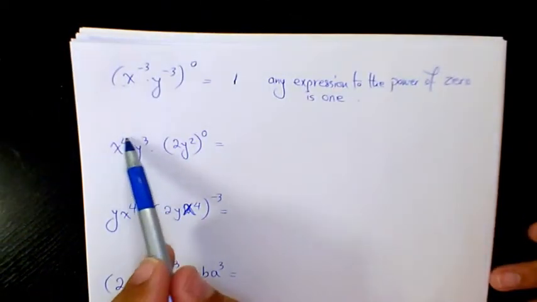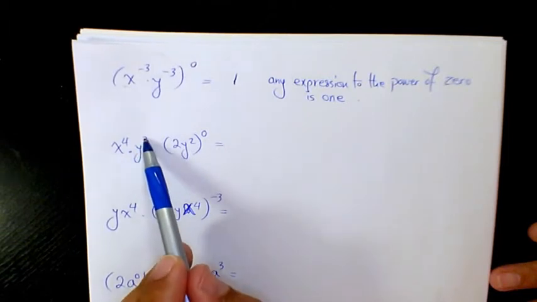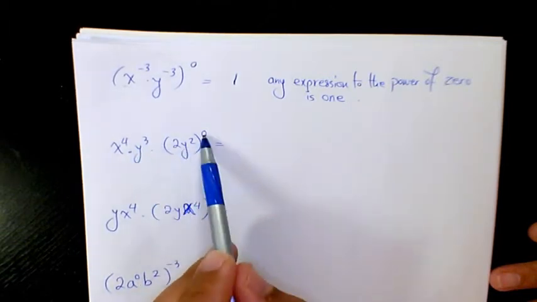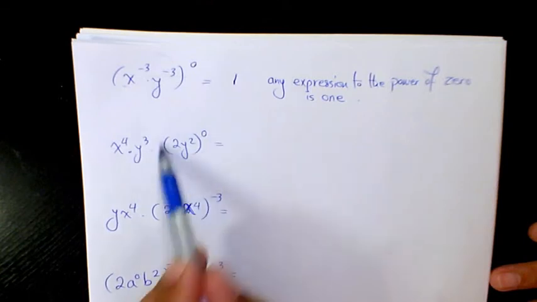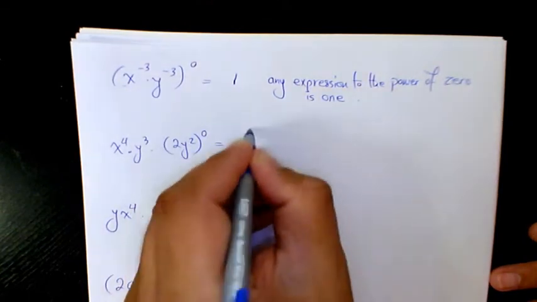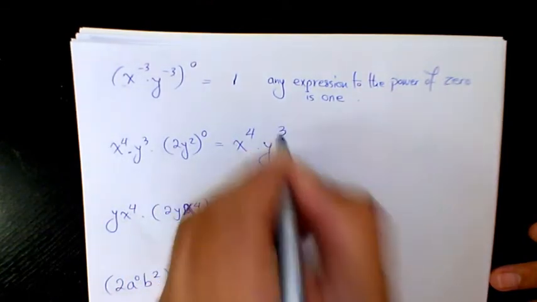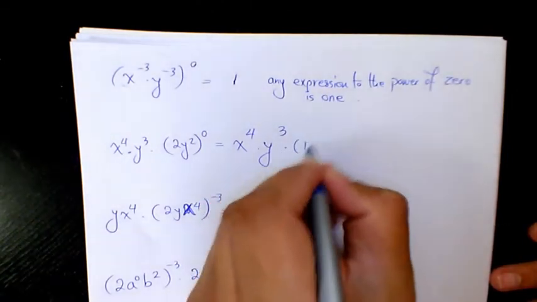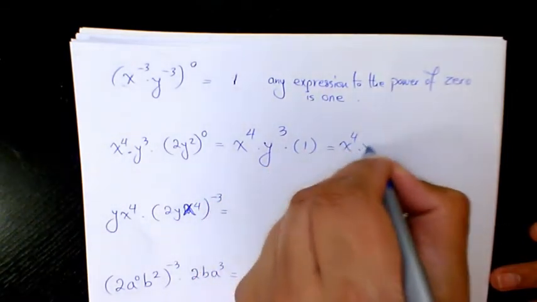Now here, x to the power of 4 times y to the power of 3 times 2y squared to the power of 0. So the whole thing here is going to be just 1. So I'm going to write it as x to the power of 4 times y cubed times 1, which is going to be x to the power of 4 times y cubed.